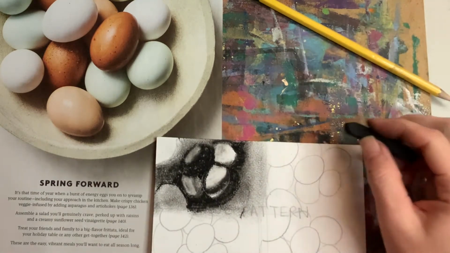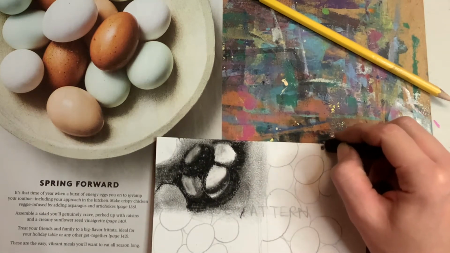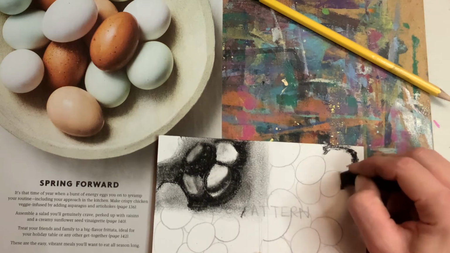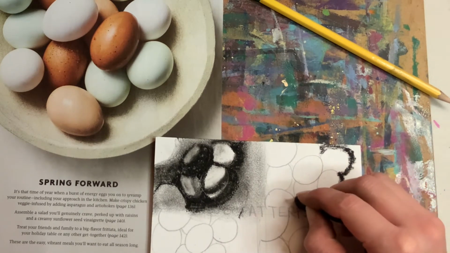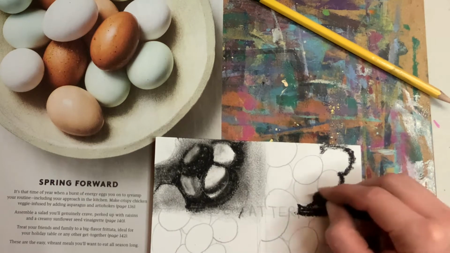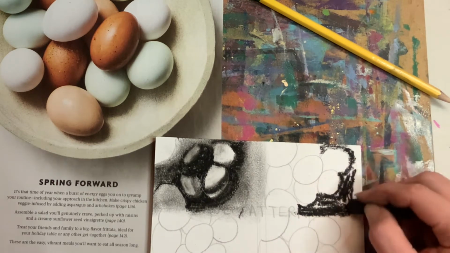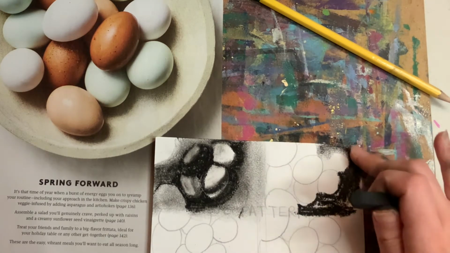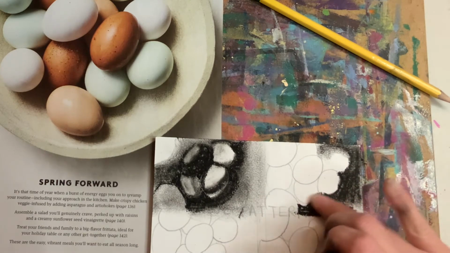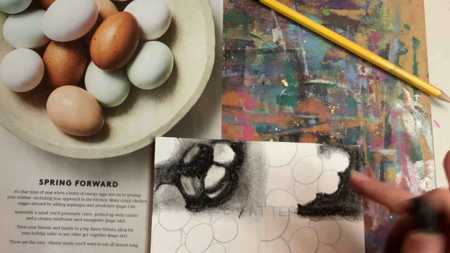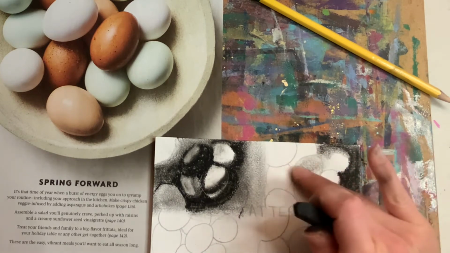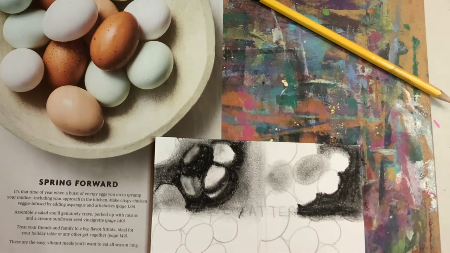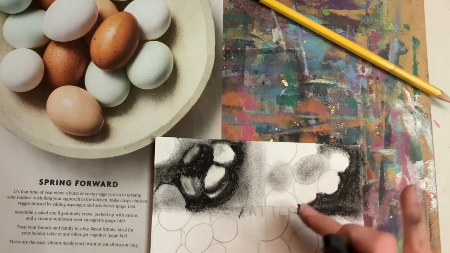So I think for this next one, I'm going to do this whole area dark, even though that's not what I see in the picture. That's the decision that I'm making. That's my artistic license to step away from the picture and branch out here. Maybe this time I'm just gonna do this egg middle and this egg middle, medium tone, and these ones I'm gonna leave light.